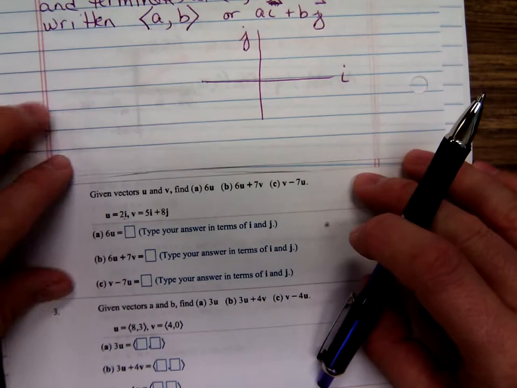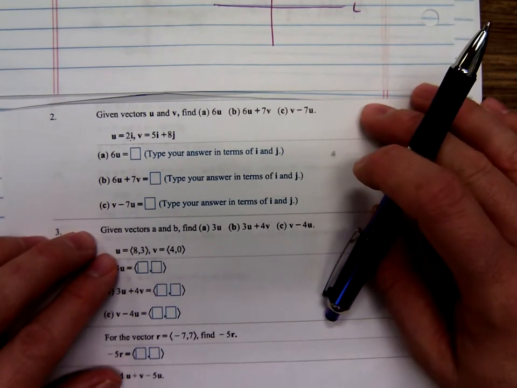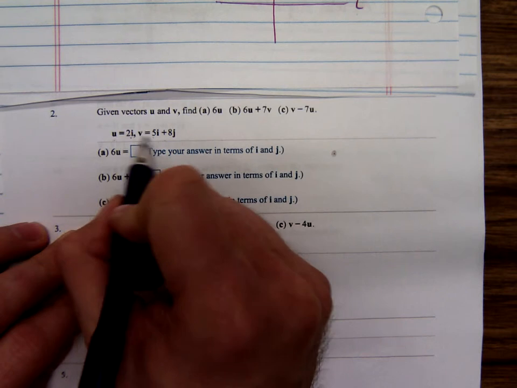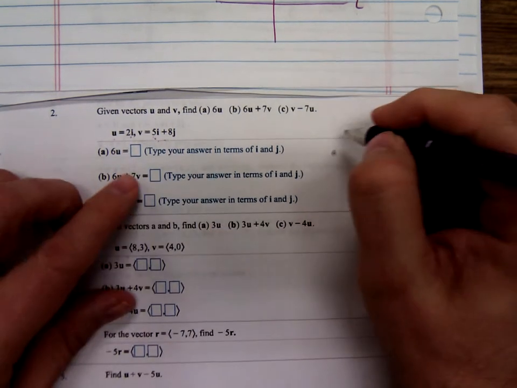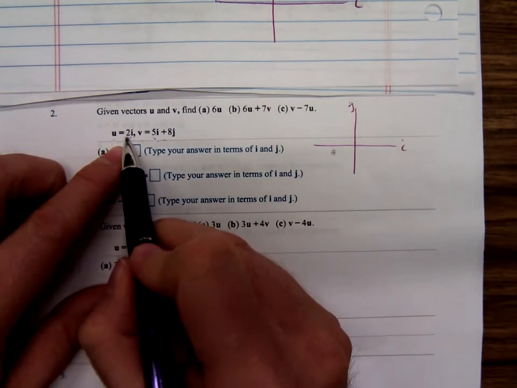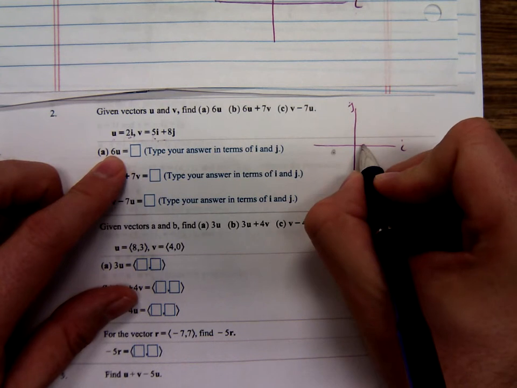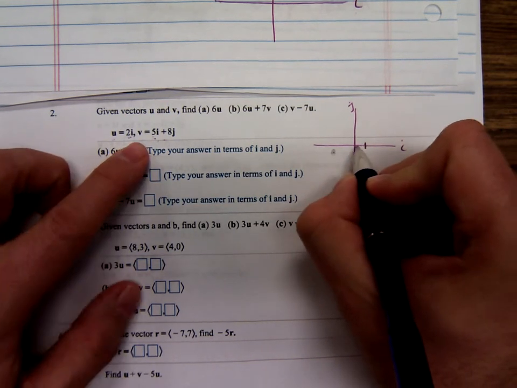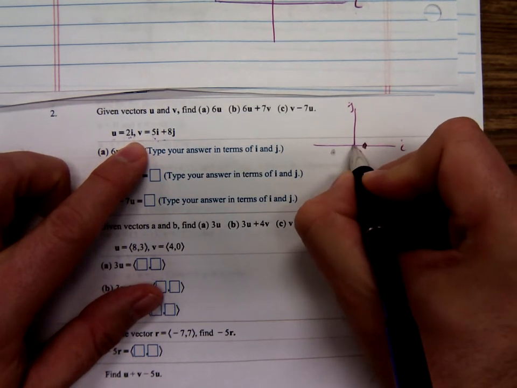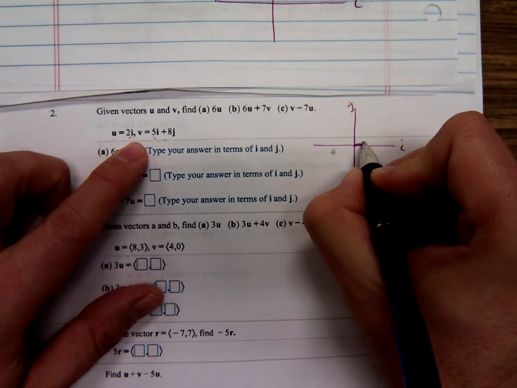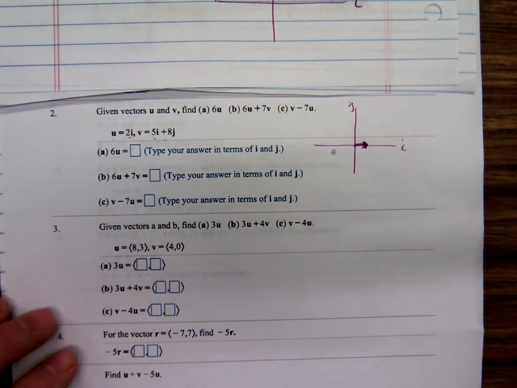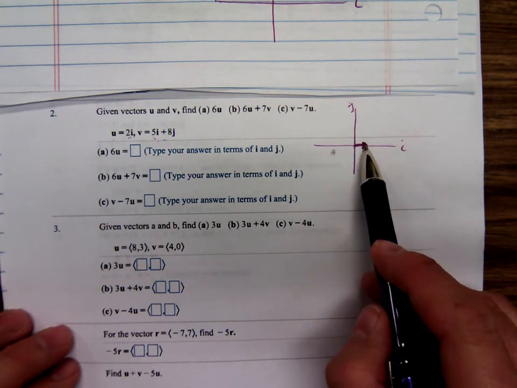I'm going to do this one right here. Number 2. We were actually going to draw these things out. What do vectors U and V look like? Vector U, that 2I means move 2 units to the right. It's positive, up 0. So it would be a real short little vector like that. There's a little arrow there indicating the way it's moving, not that it just moves on and on forever. So 2I is right here.